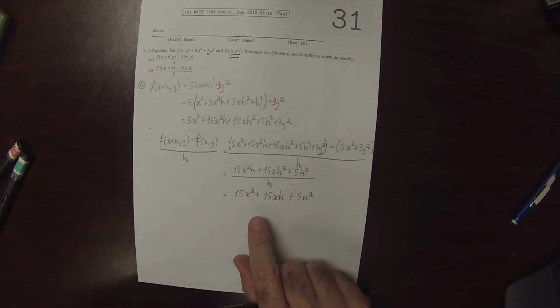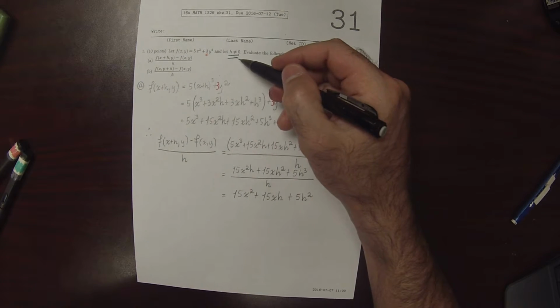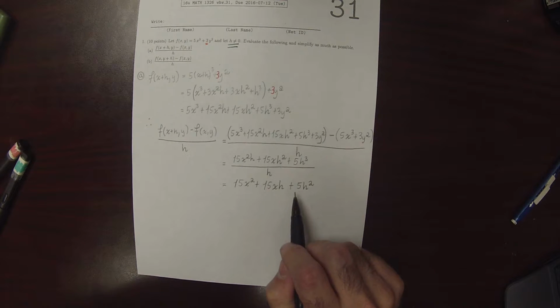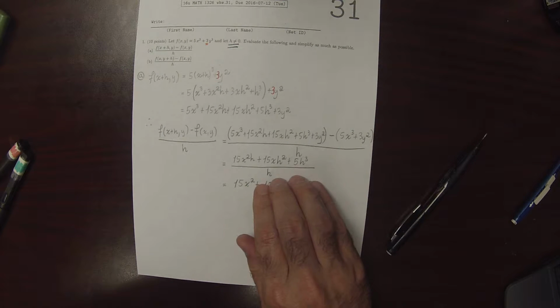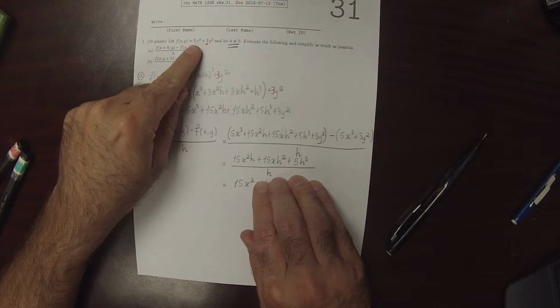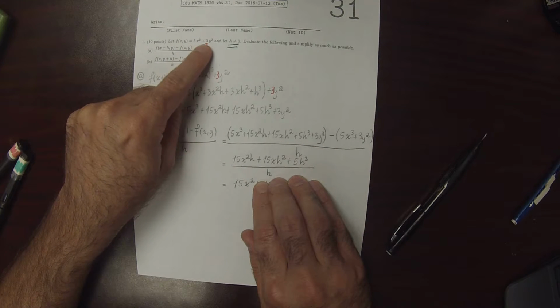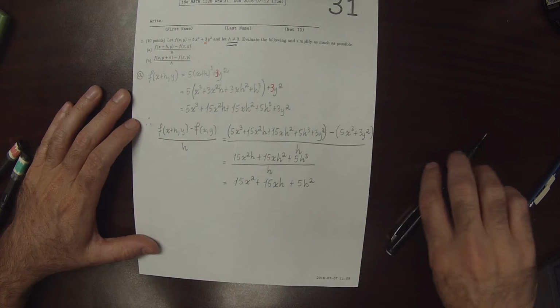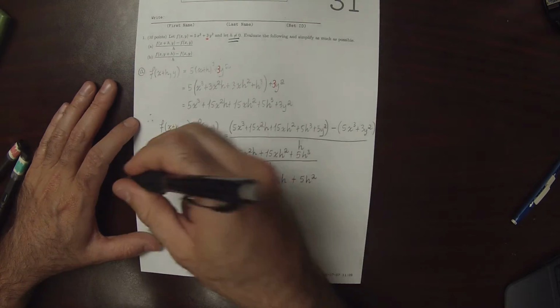And notice now, we said h is non-zero, but if suddenly for some reason h became equal to 0, then this would be 15x squared, which is of course the partial derivative of this expression with respect to x. So that's the answer to part A.